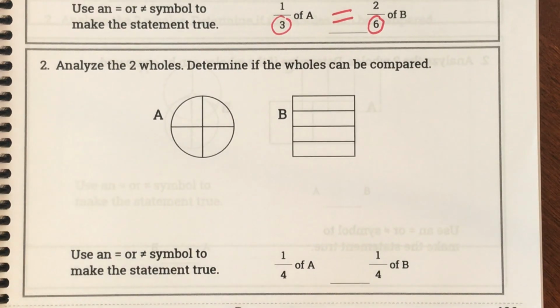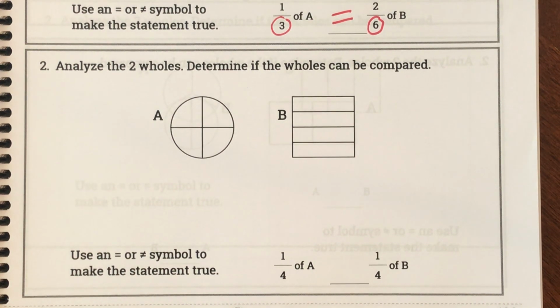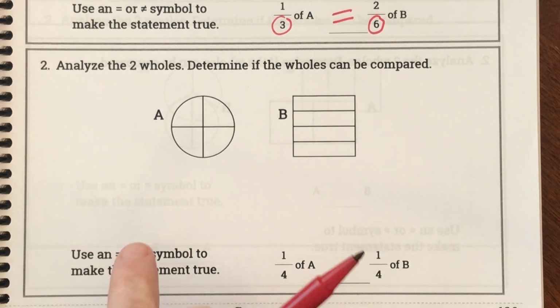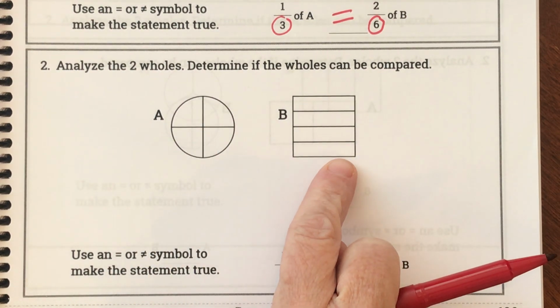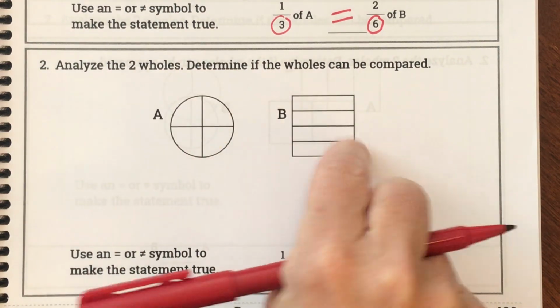This one says, analyze the 2 wholes, determine if the wholes can be compared. Okay, can I compare those? No, I can't compare those at all because they're not the same shape.